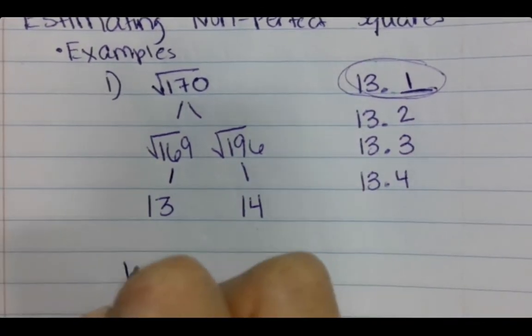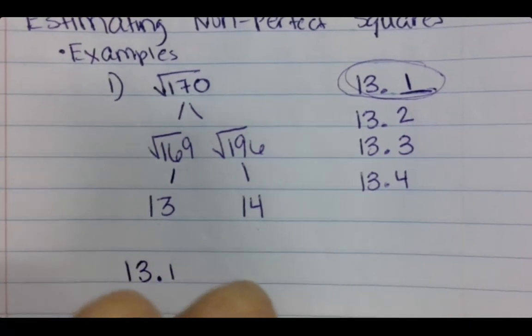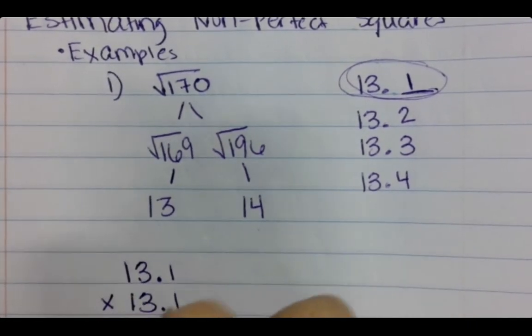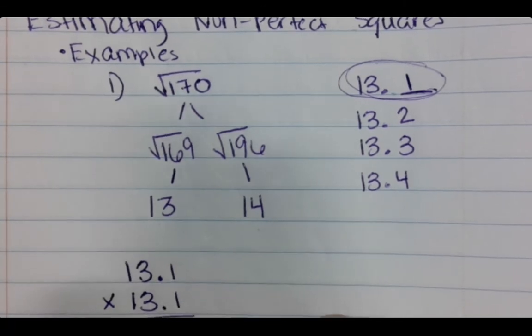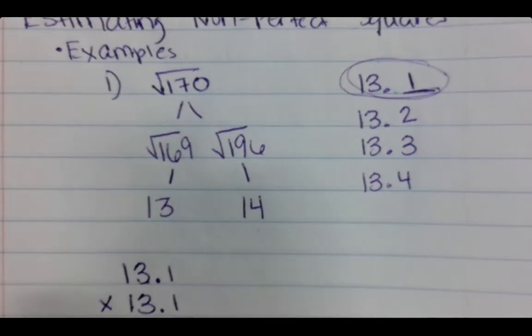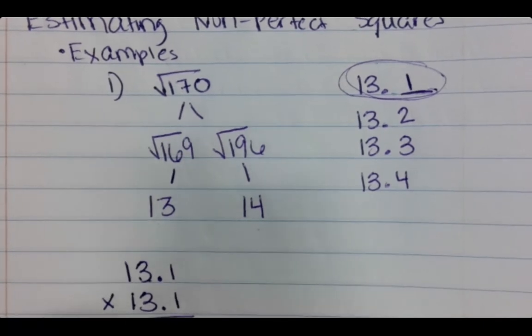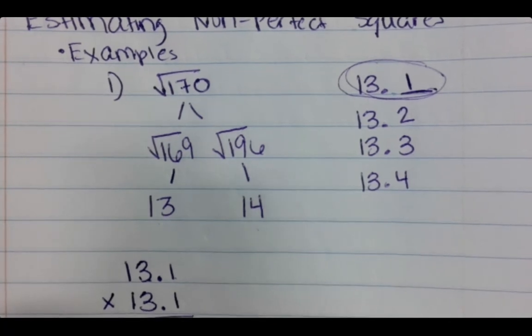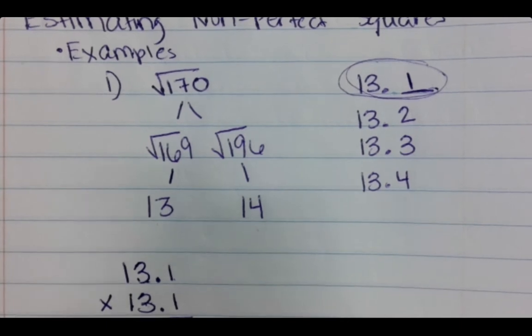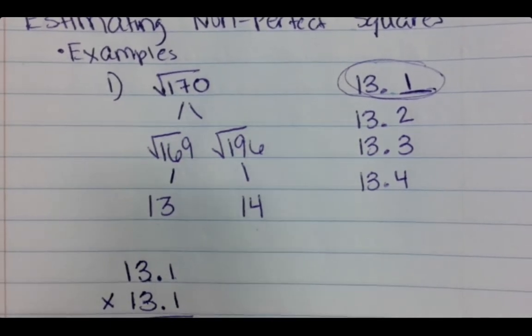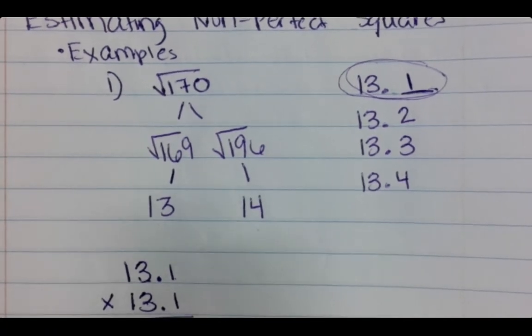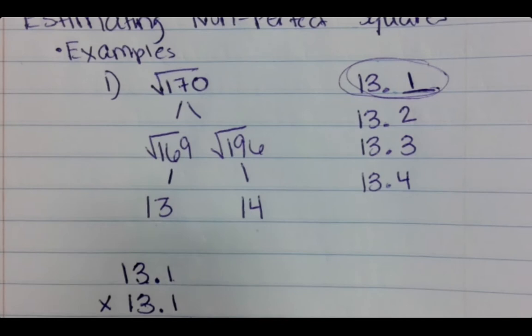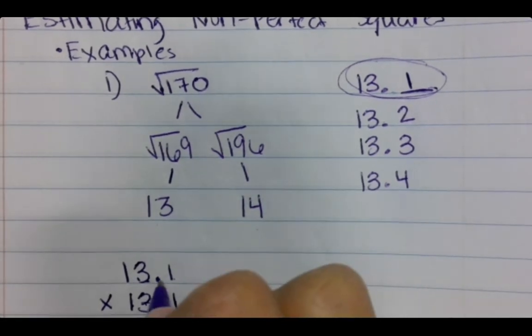All right. So again, if I do 13.1 times 13.1, you can do this math. 1 times 1 is 1. 1 times 3 is 3. 1 times 1 is 1. Put my placeholder. 3 times 1 is 3. 3 times 3 is 9. 3 times 1 is 3. Put 2 placeholders. 1 times 1 is 1. 1 times 3 is 3. 1 times 1 is 1. 1, 6, 11, 7, 1, 1, 2.